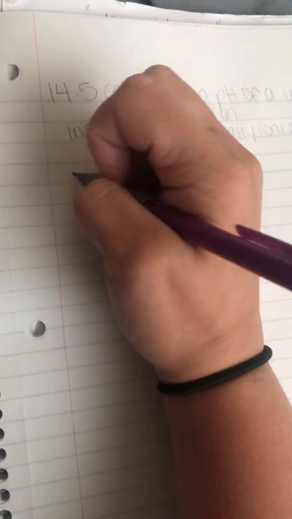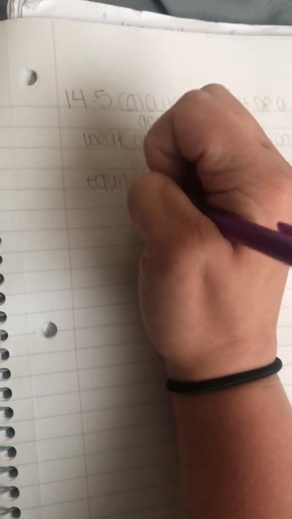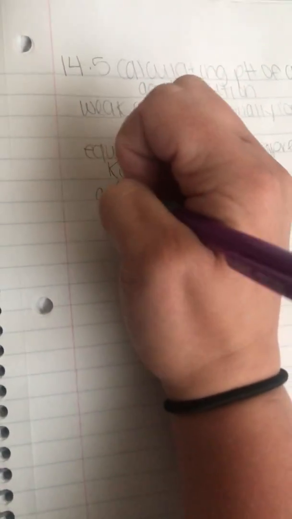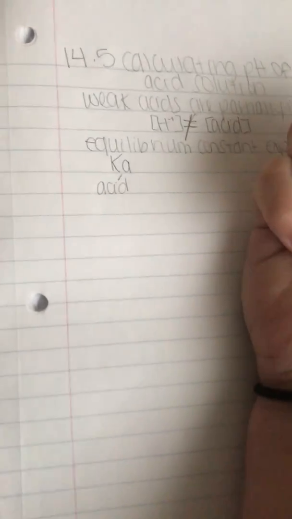So now we need an equilibrium constant expression. This is our acid dissociation constant. And this A here tells us that it's an acid dissociation.